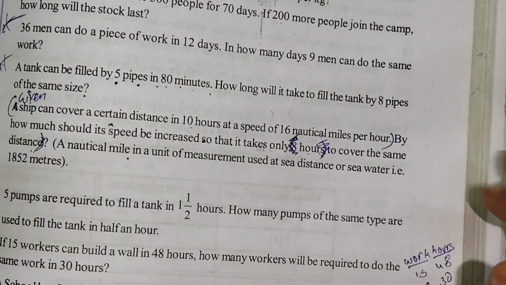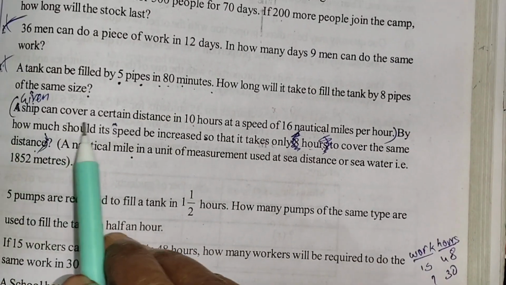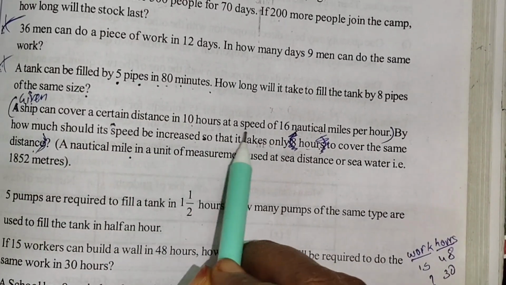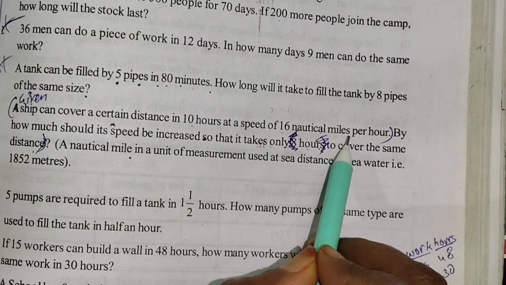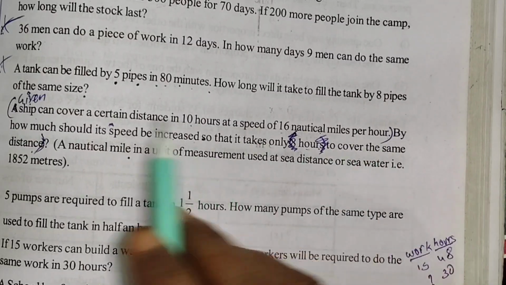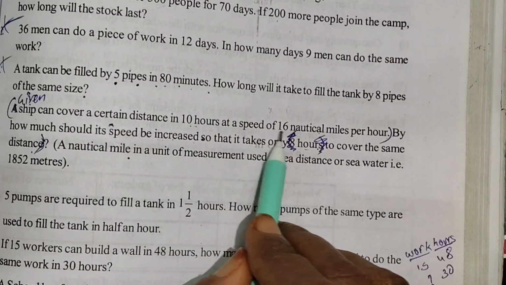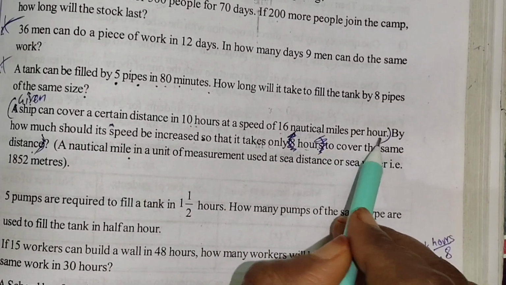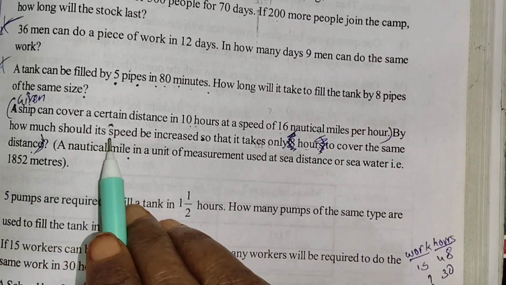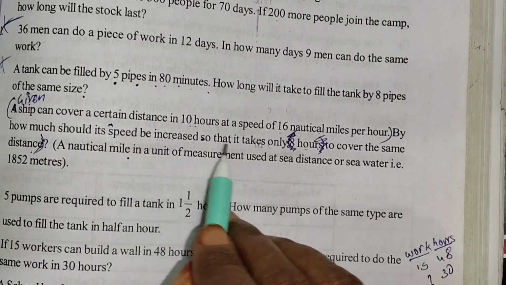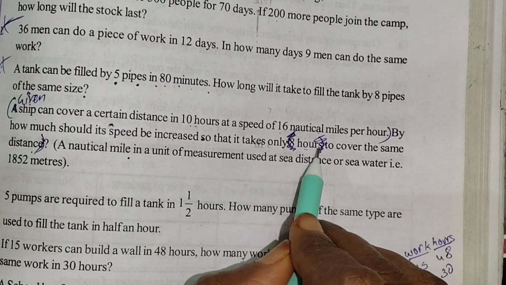Next, fifth one. Fifth question. A ship can cover a certain distance in 10 hours at the speed of 16 nautical miles per hour. So here, a certain distance in 10 hours, speed of 16 nautical miles per hour. By how much should its speed be increased so that it takes only 8 hours?